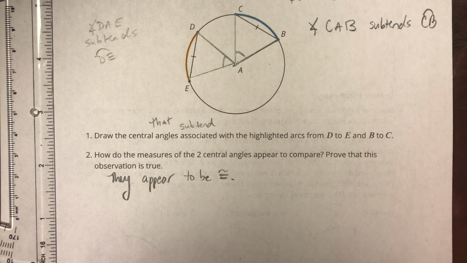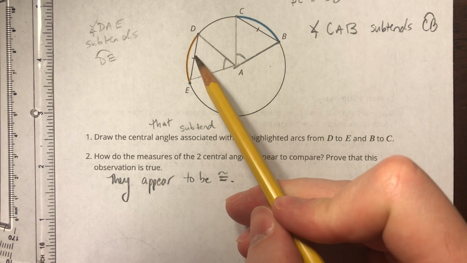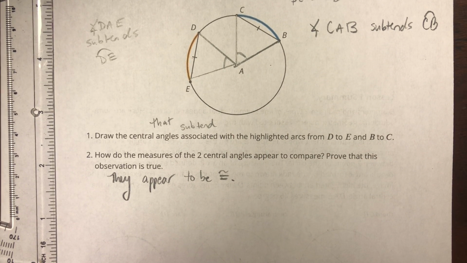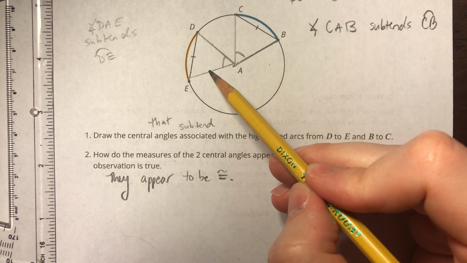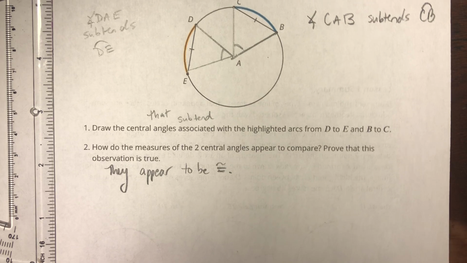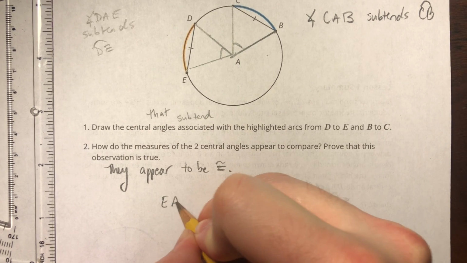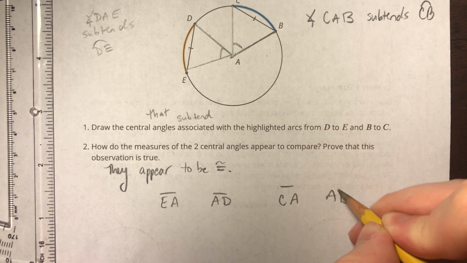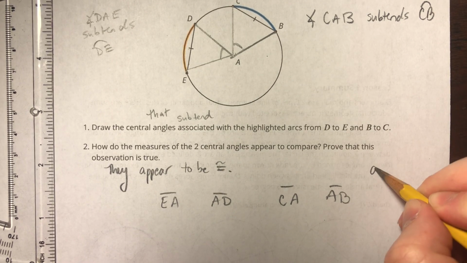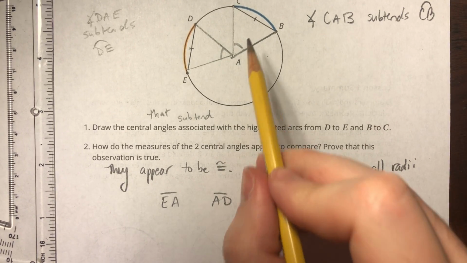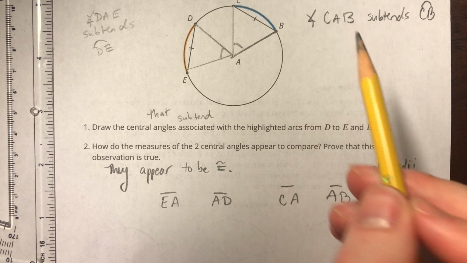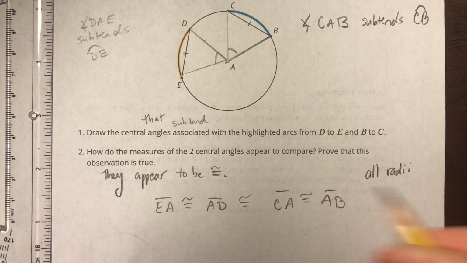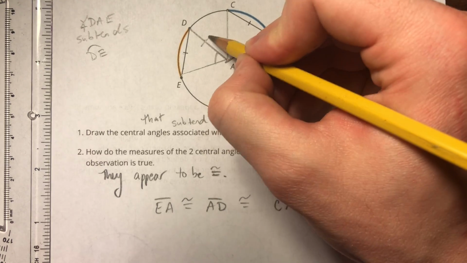Okay, so I want to prove that this observation is true. I've got this side labeled with a 1 dash, so I imagine I'm going to have to label some more stuff in this diagram. How do we classify all of these segments, EA, AD, CA, and AB? Well, these are all radii. They start from the center and hit the circumference. And we know that all radii of a circle are congruent, so I can label these all with 2 hash marks.